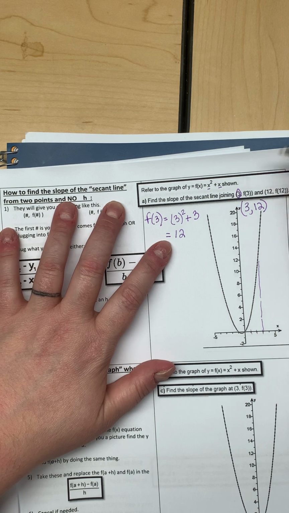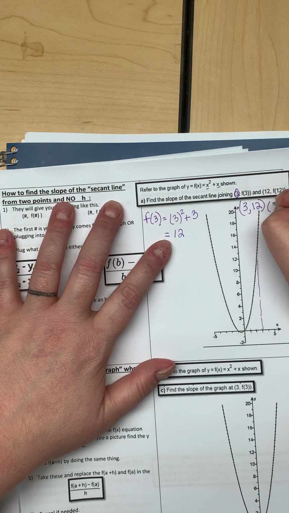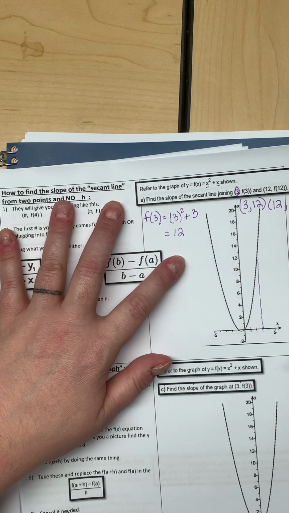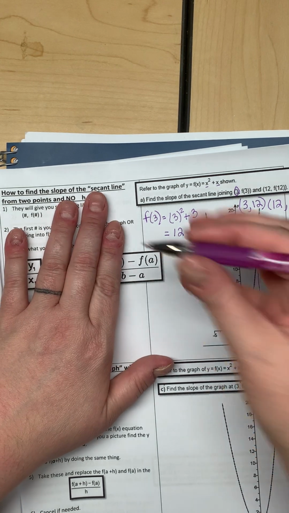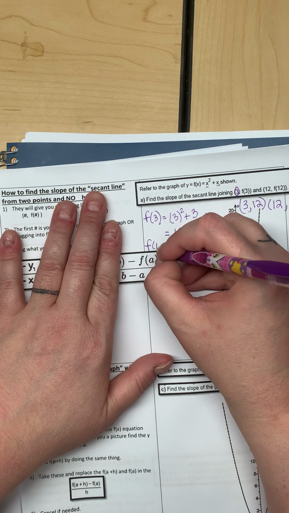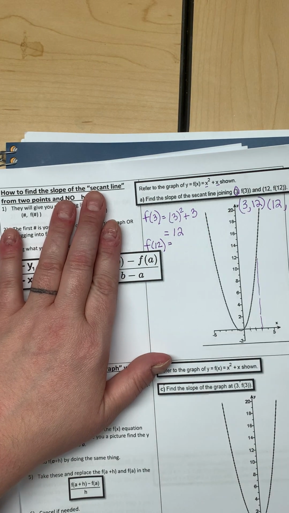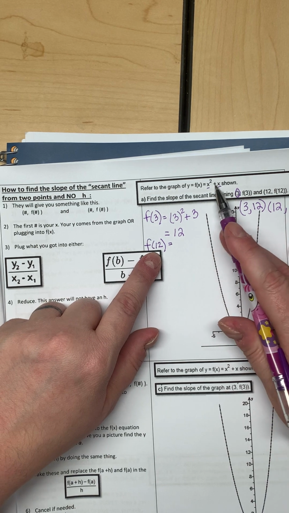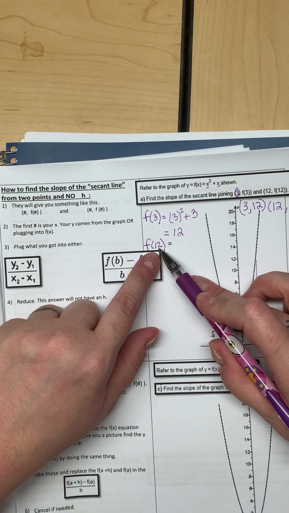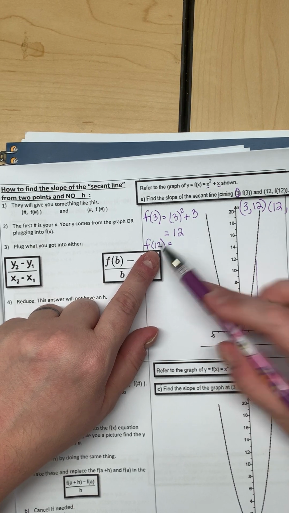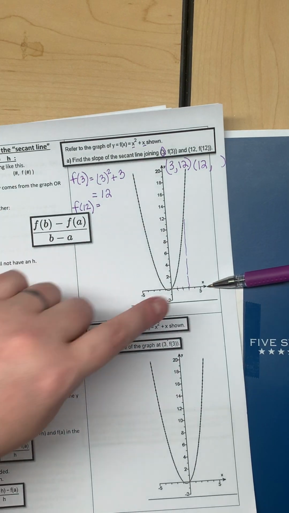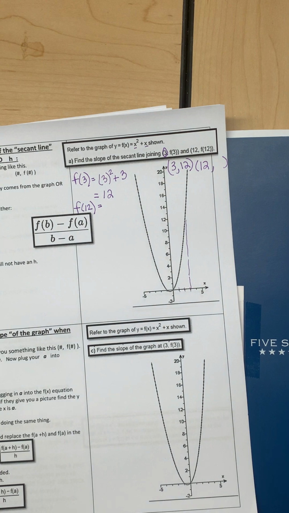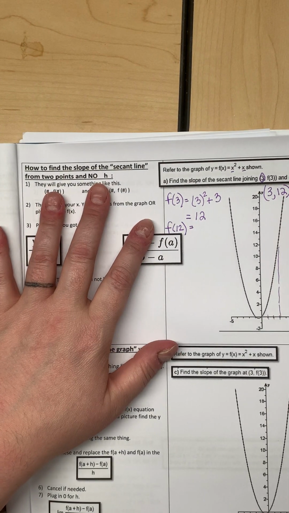Now let's look at this next point. It says 12 comma f of 12. Well, darn, we're going to have to find f of 12 again. So let's plug a 12 into your equation. I could look at the graph, but my x-axis doesn't go all the way to 12, and my graph doesn't have grid lines, so the graph is useless.